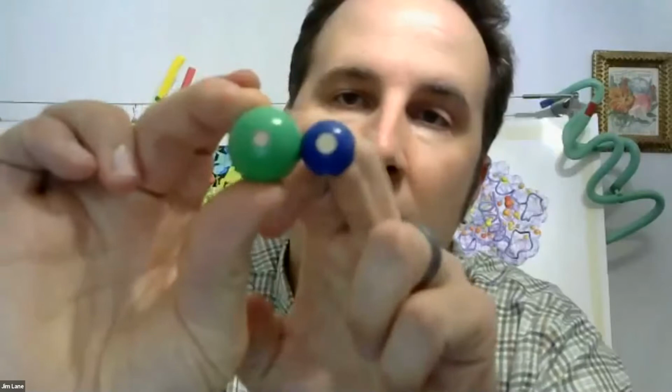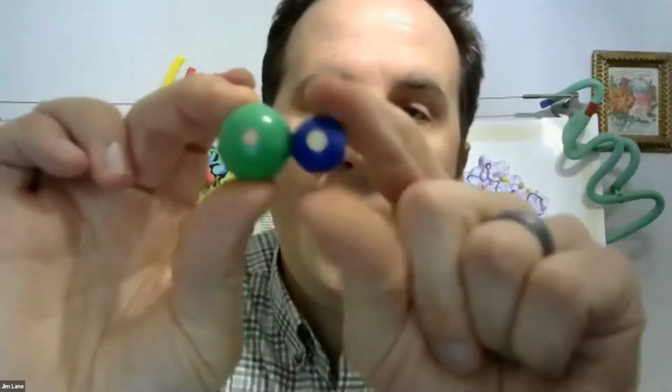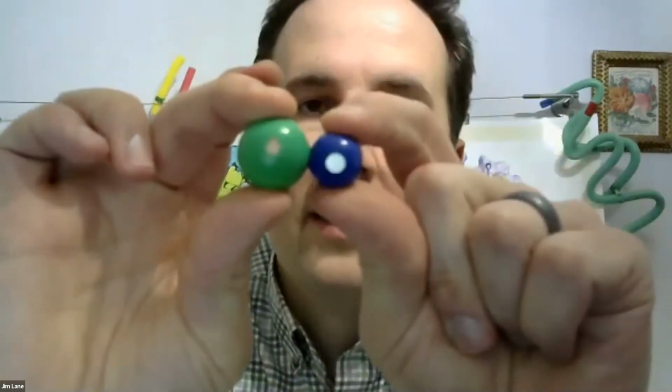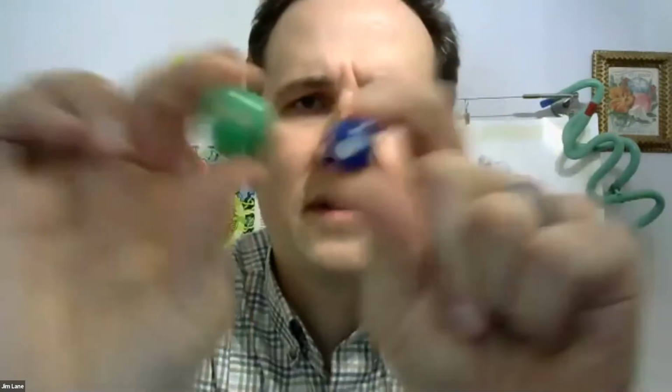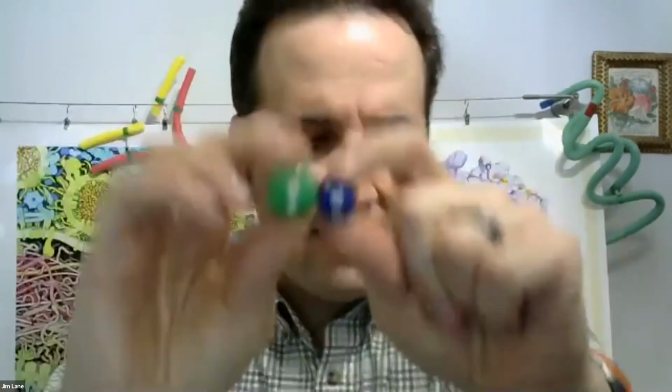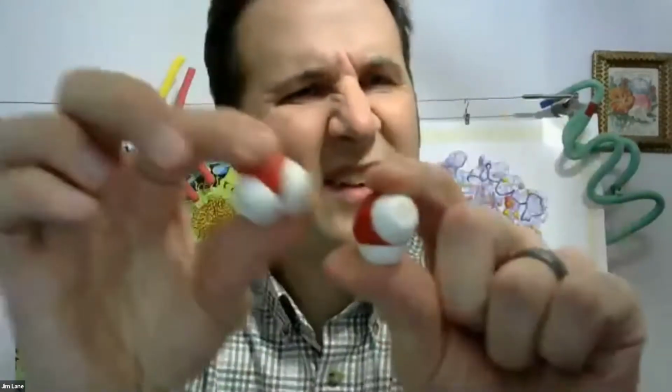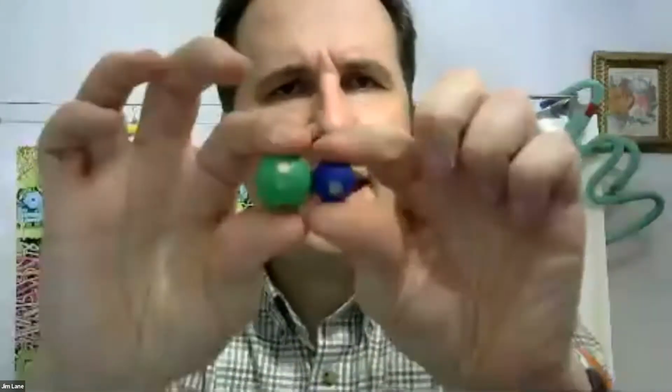And finally, we have these two. This is sodium chloride. So we have our little sodium here and our big old chloride in the green. And we can pull those apart and we can feel the difference. So we can physically feel the bond is a little weaker than the ionic bond.